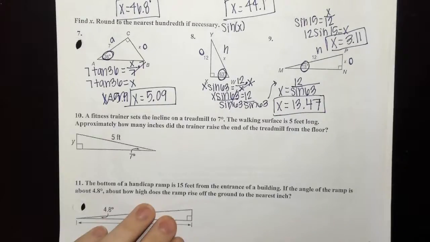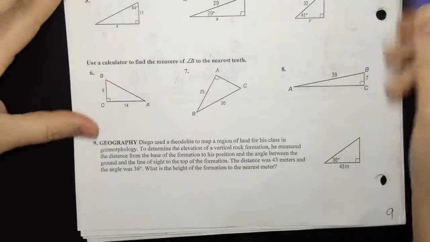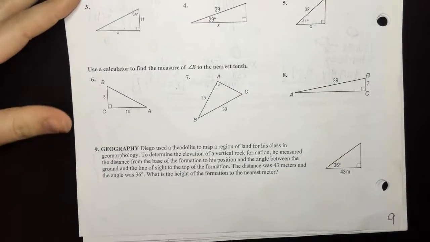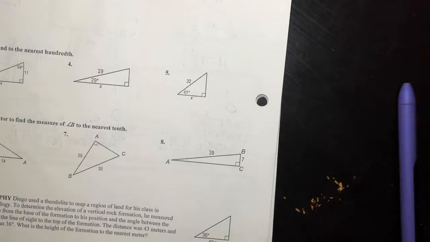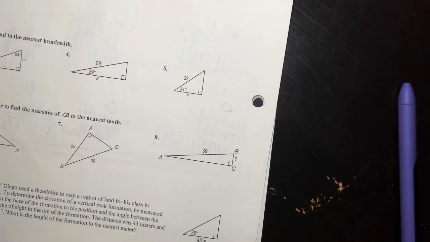Okay? What you need to complete before you come back to school on Tuesday: 10, 11, 3, 4, 5, 6, 7, 8, 9. You have 10 minutes. Please take full advantage of the opportunities.